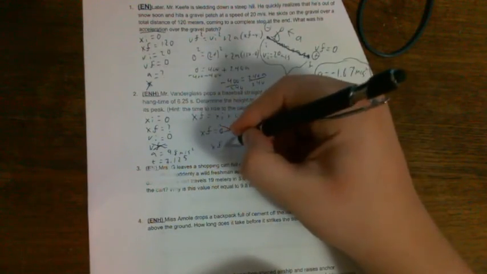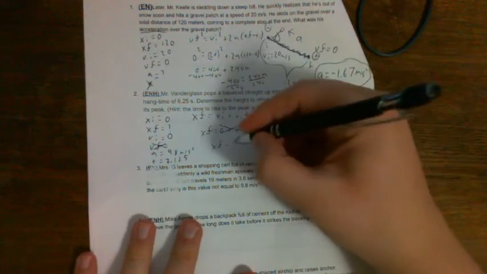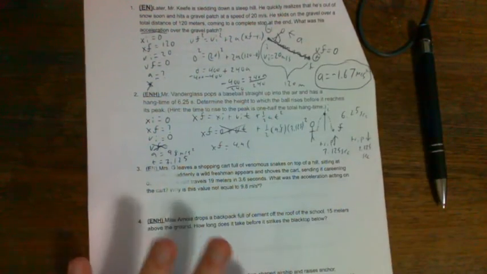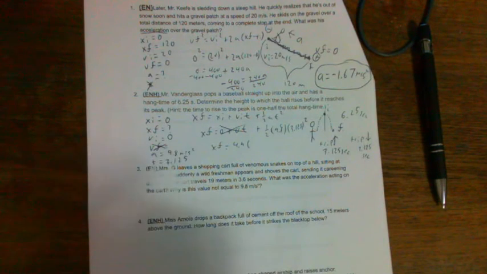So we get xf equals 1/2 times 9.8 times 3.125 squared. Half of 9.8 is 4.9. 3.125 squared. Let's find out what my calculator says that is. 9.765. I'm going to call that 9.77 because I'm lazy.